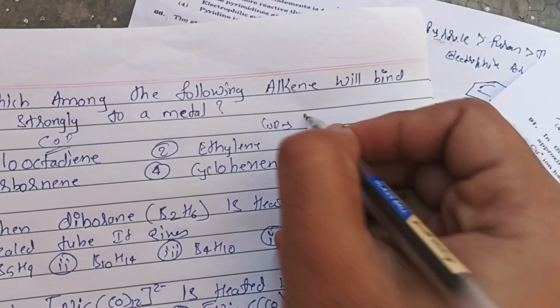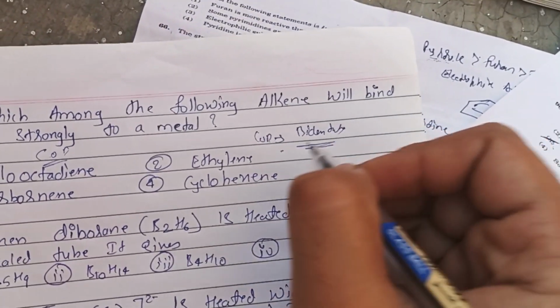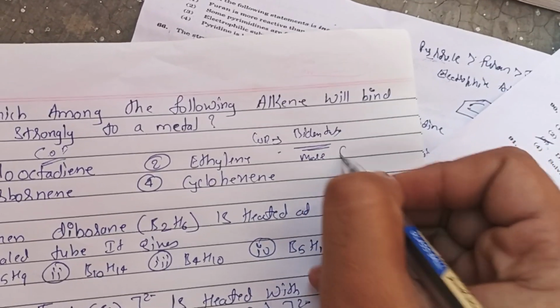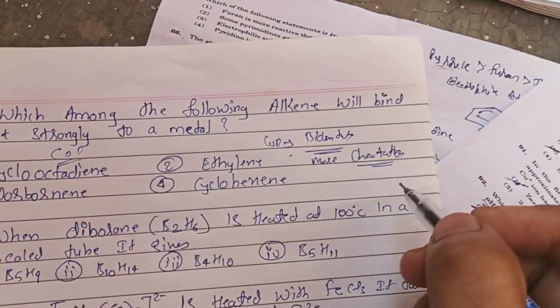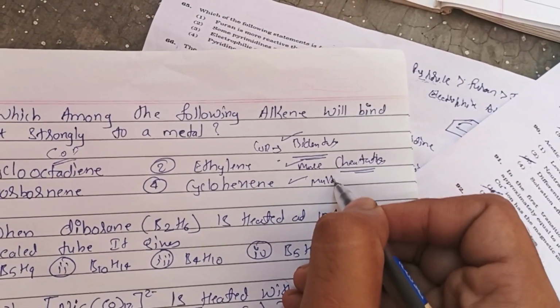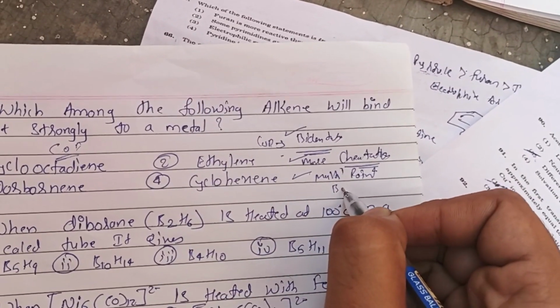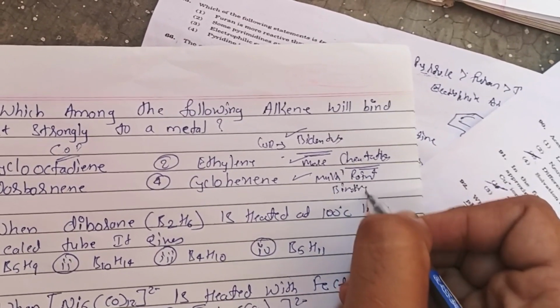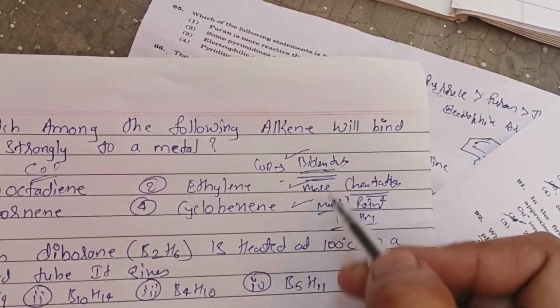COD is a bidentate ligand with more chelation and multi-point binding. More chelation will take place, and it is bidentate.